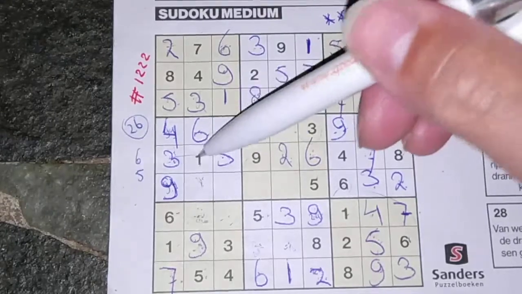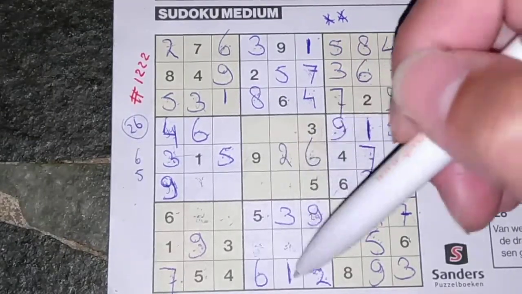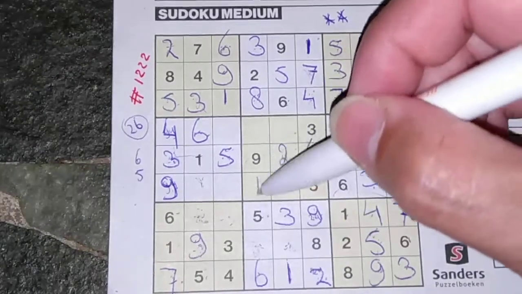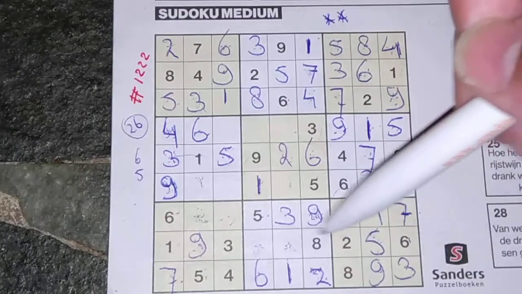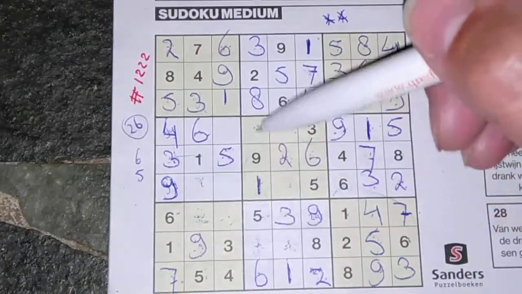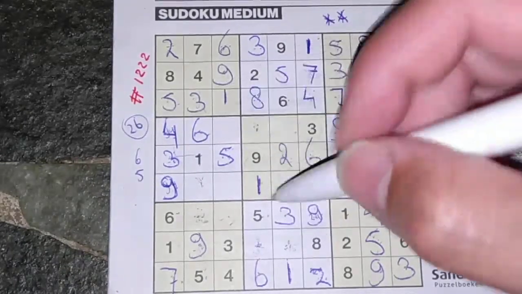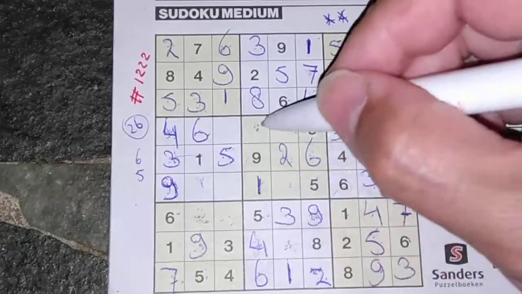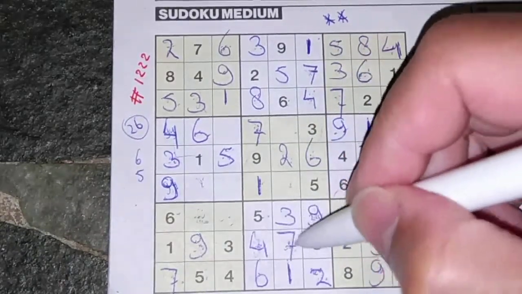1 in this row, 1 in the middle row, so the row below. The only 2 places for the 1 here or there. We see here 1, no 1 there, 1 should be there. 7 and 4, that means these 2 boxes also 7 and 4 in this column. We have a 4 now, so no 4 there. 4 should be here and a 7 goes there. 1 box left in this big square for the number 7.